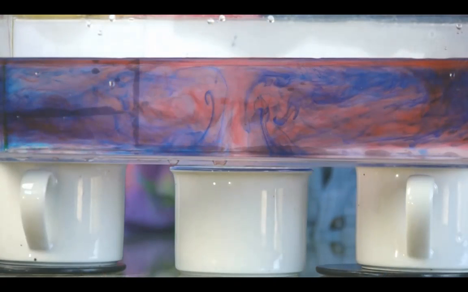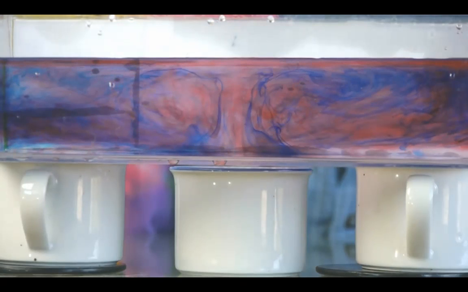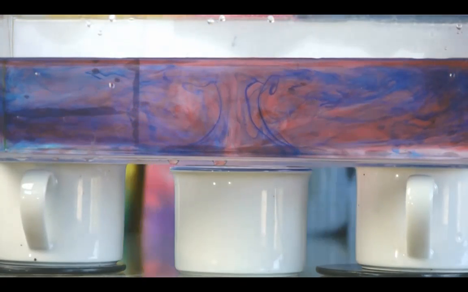Understanding convection currents will help you get a grip on weather systems and the movement of Earth's continents over the eons, and even the workings of a lava lamp.